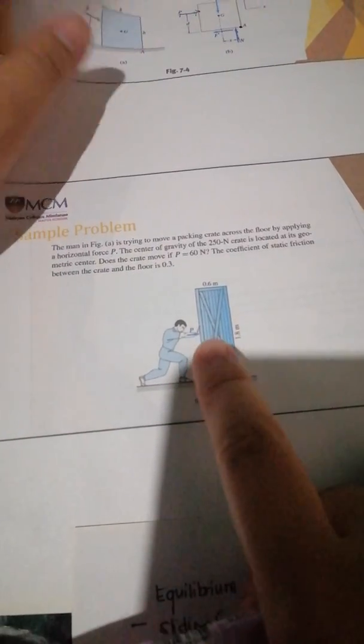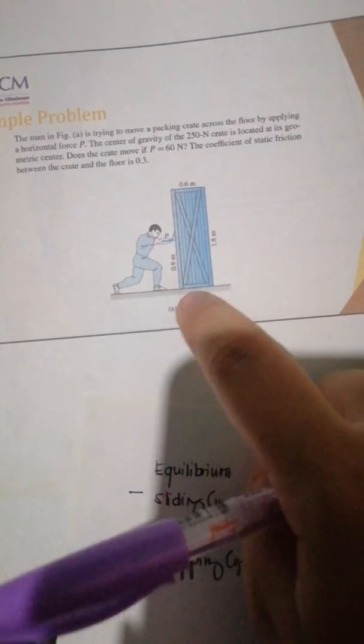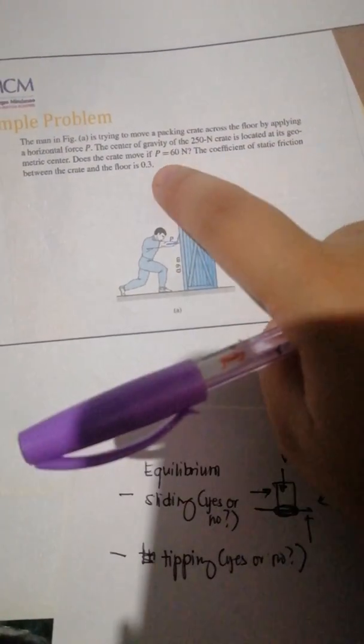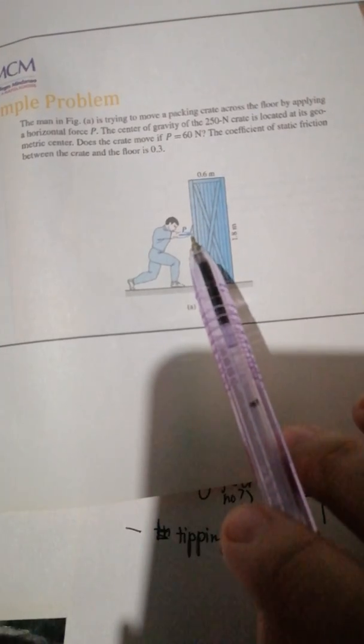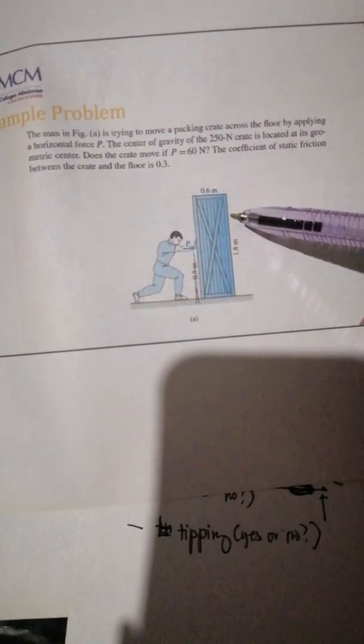This man, as you can see, is pushing the crate, and the crate has its own dimensions. Now, the force P, the pushing force of the man on the crate, is at a height of 0.9 meters from the ground. The actual total height of the crate is 1.8 meters, as you can see here, and the width is 0.6. The man is trying to move a packing crate across the floor by applying a horizontal force P, exerted by his arms.